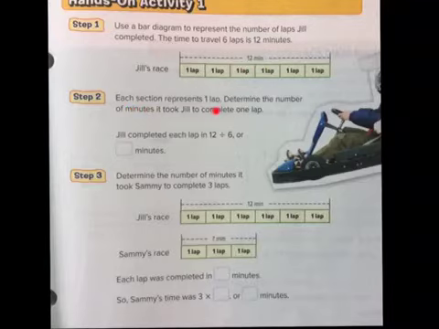Each section represents 1 lap. Determine the number of minutes it took Jill to complete 1 lap. Well, here we have 1, 2, 3, 4, 5, 6 in 12 minutes. So if we were to count by 2s, 2, 4, 6, 8, 10, 12, we can say that each lap took 2 minutes, right? So the way to figure that out is you take the 12 and you divide it into 6 parts, like they do here. 12 divided by 6 is 2 minutes.